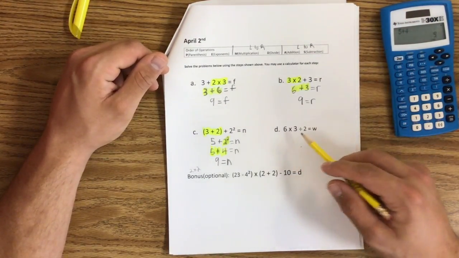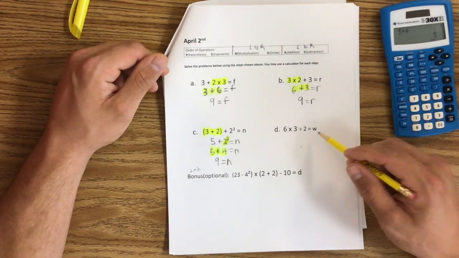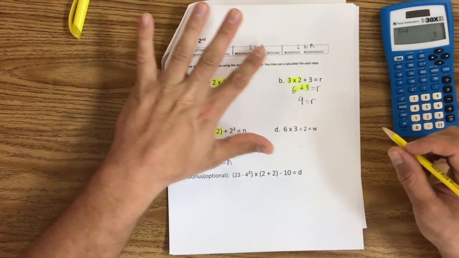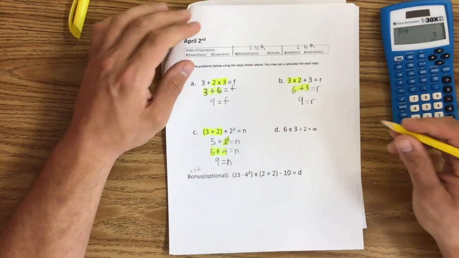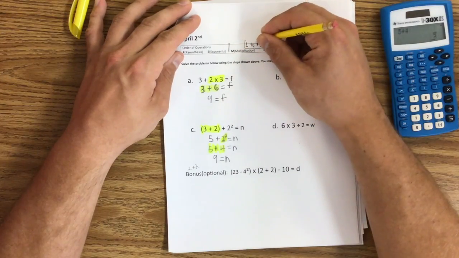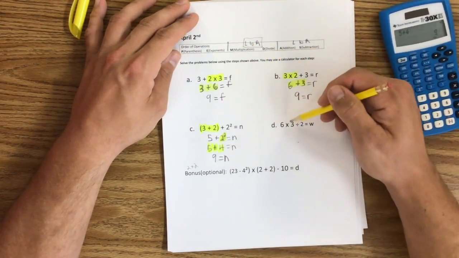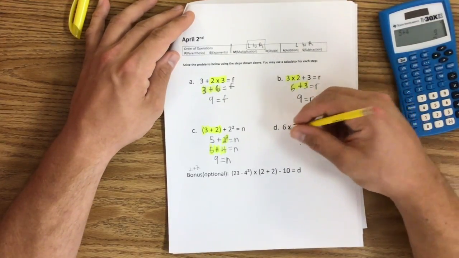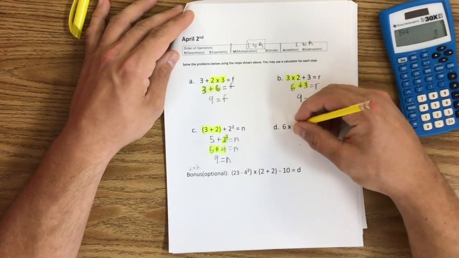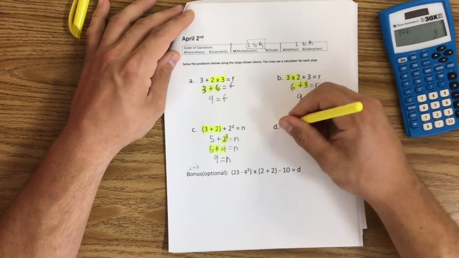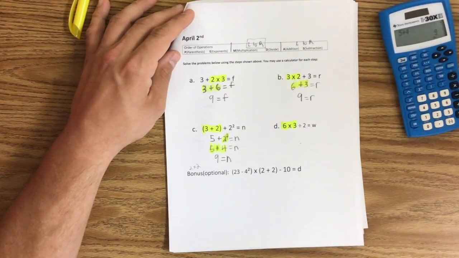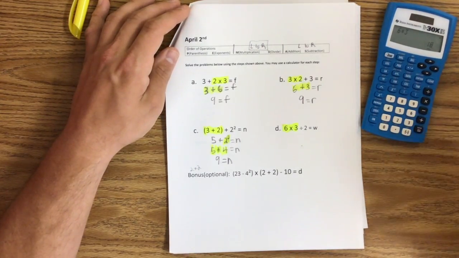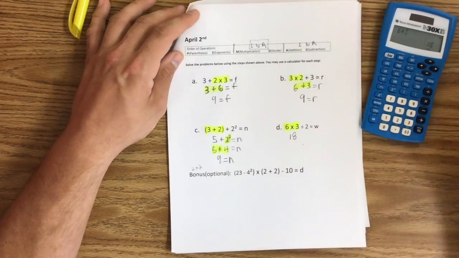All right. Next one, we have 6 times 3 divided by 2 equals w. Okay, so no parentheses, no exponents. We have a multiplication and a division. This pulls me into our left to right rule. Because multiplication and division are on the same level, we need to see which one starts at the left. Okay, in this case, it's this guy. So we're going to do 6 times 3 first. Okay, 6 times 3 equals 18.